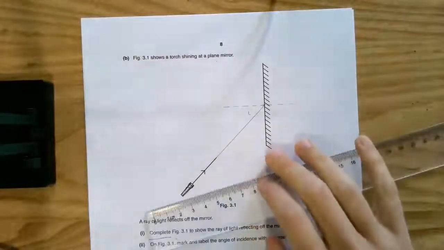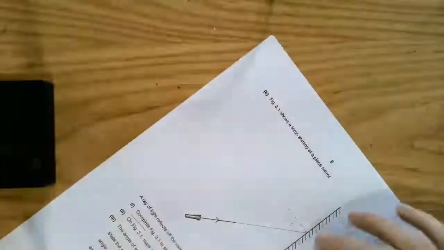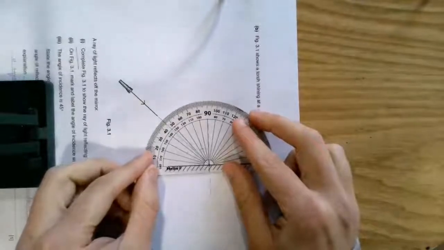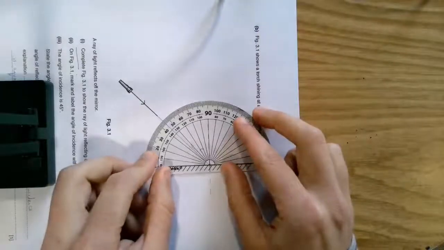Normal is obviously important because the way that you measure your angles is from the normal. Here's where I need to lift up the camera very quickly just to make that a bit easier. Now, what we're doing there is measuring our angle of incidence.